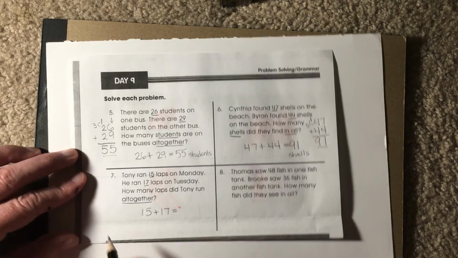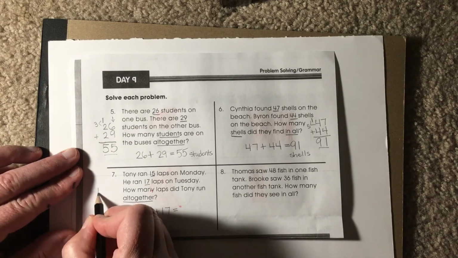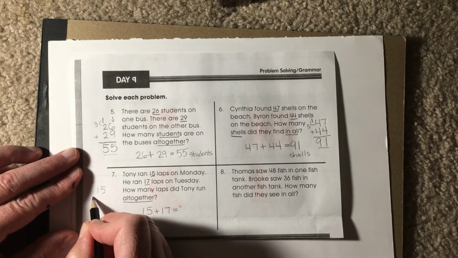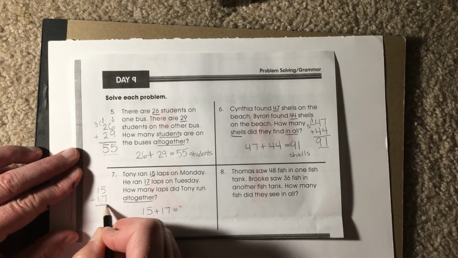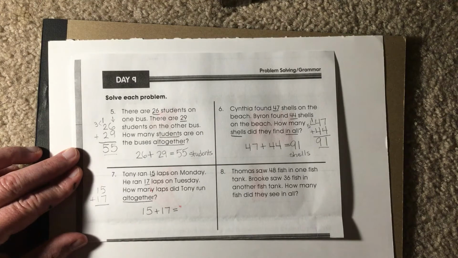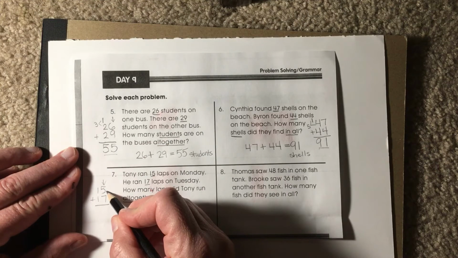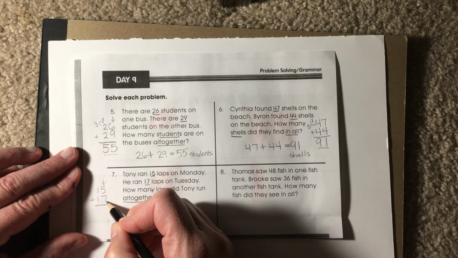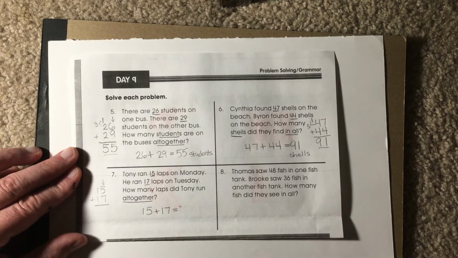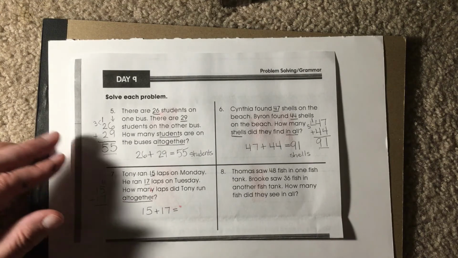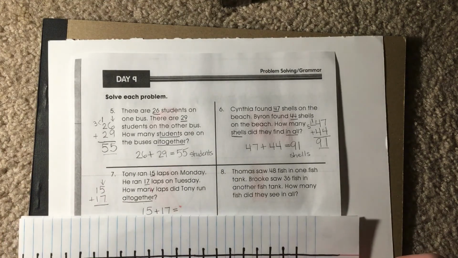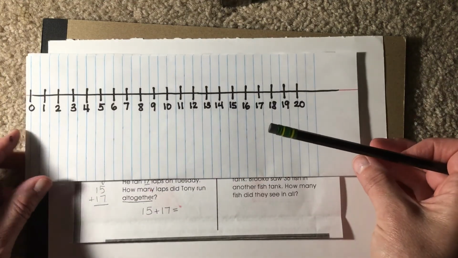Again, I will rewrite my problem so that it's easier to regroup. All right, we're going to start with our ones place. 5 plus 7. You can use the number line if you would like.